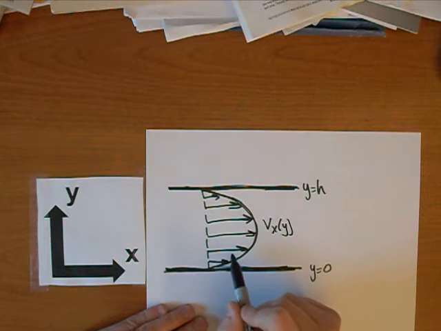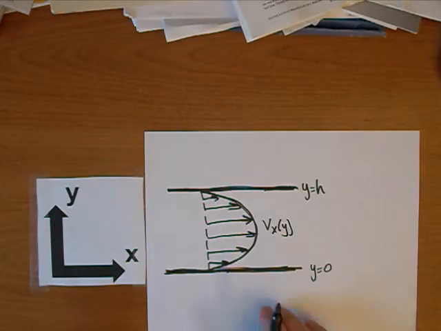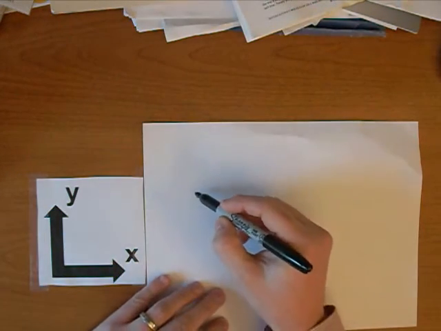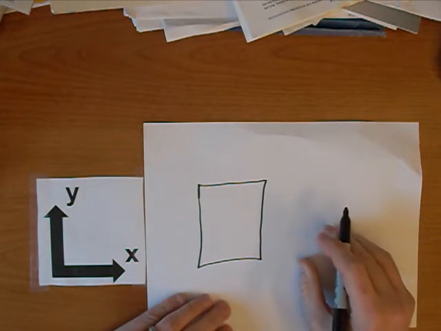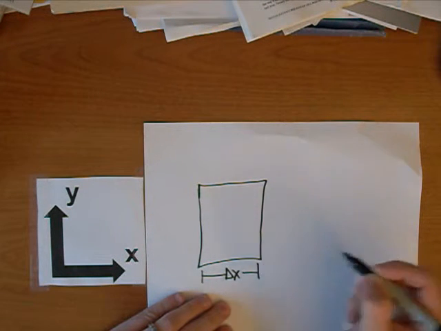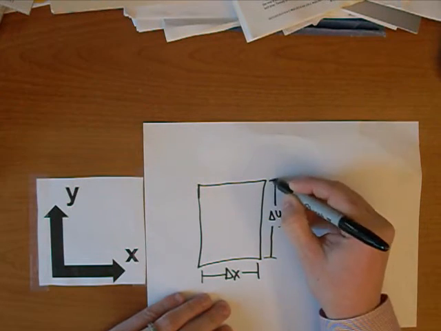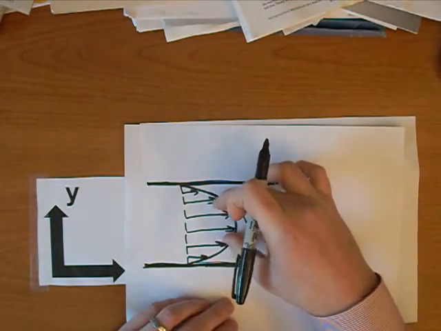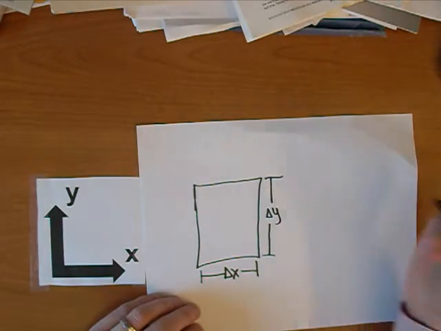y. So if we want to set up a control volume on this situation, what we're going to do is we've got rectangular coordinates. We'll set up a box, and this box will have delta x, delta y. So it's just a box of control volume that we pick in this location right here, and it's a cube. We'll just draw it in 2 dimensions here, delta x and delta y.